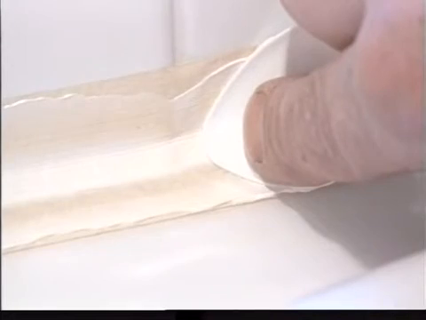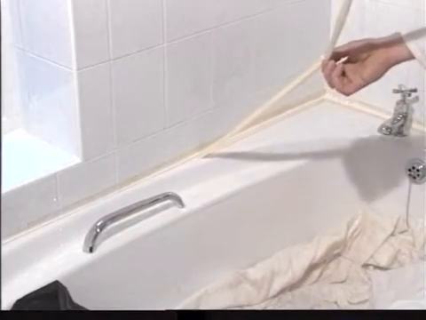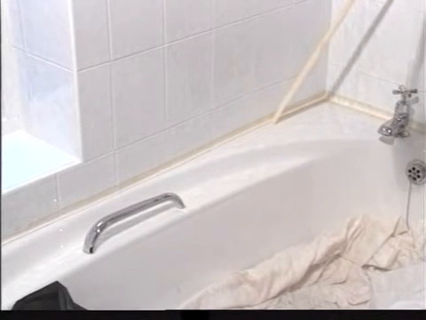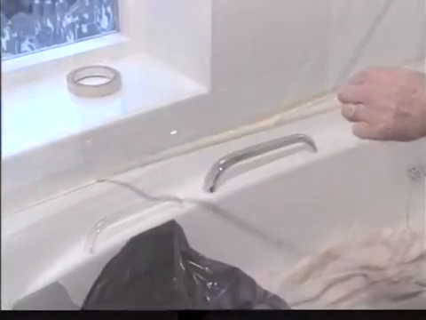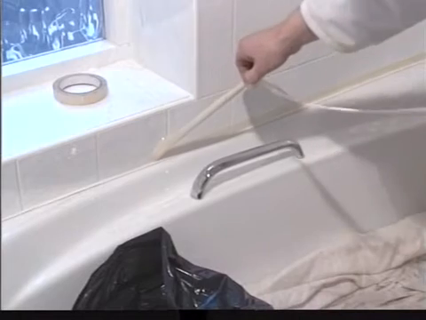This will form a smooth and tidy radius. Leave it for a few minutes and then remove the masking tape. Leave the silicone to dry for 24 hours, and you now have a watertight seal.